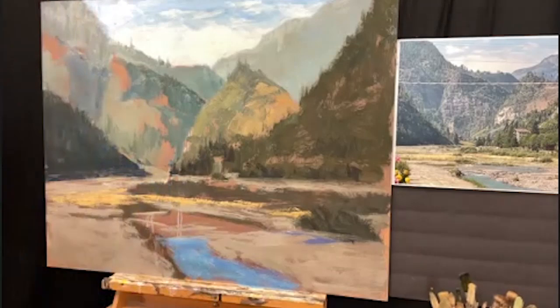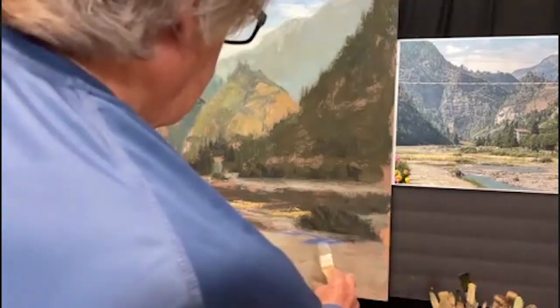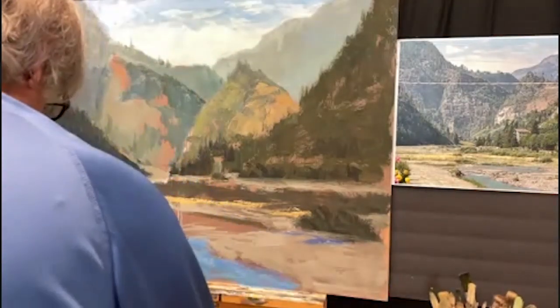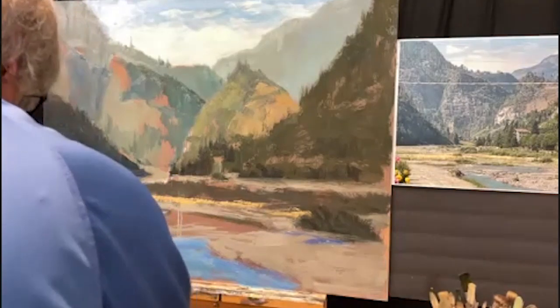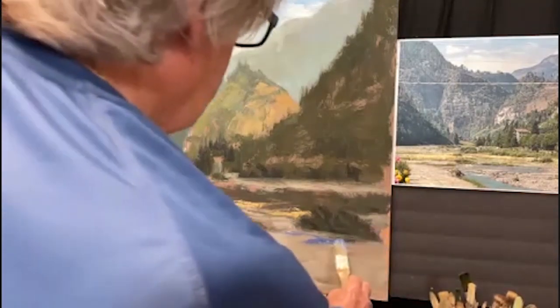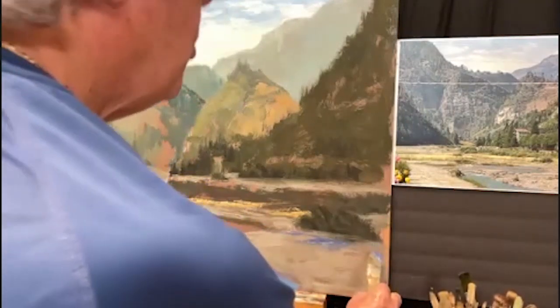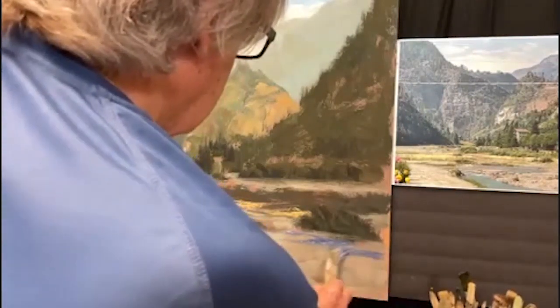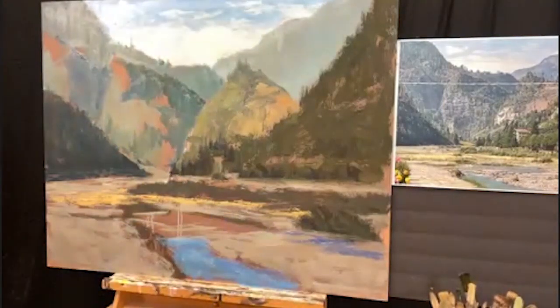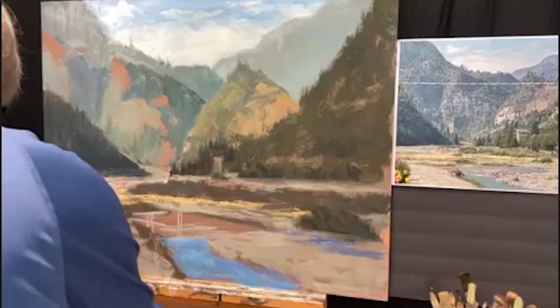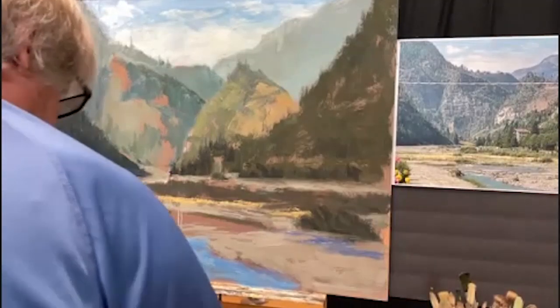So you don't look at the intricacies in the beginning; that happens as the painting progresses. If you look for too many refinements right off the bat, what happens is you lose the big picture, which is a very important part of your painting, the overall large picture.